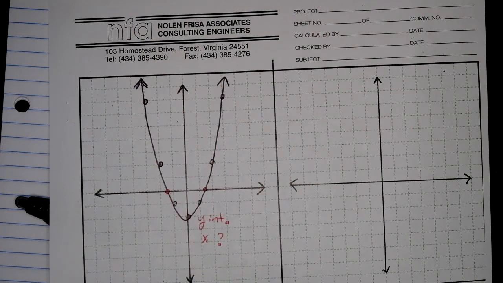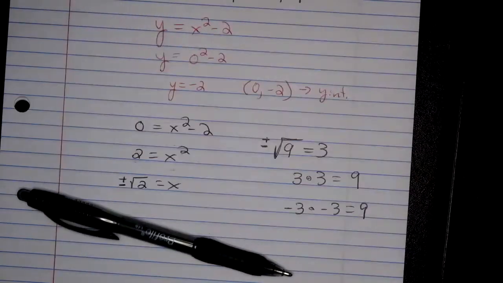It won't always cross the x-axis, all right? It may not cross the y-axis. So sometimes you'll get something that's not true, or you'll take the square root of a negative number, and that's how you know, hey, this thing isn't crossing the x or the y-axis. Let's take a look at a few examples.